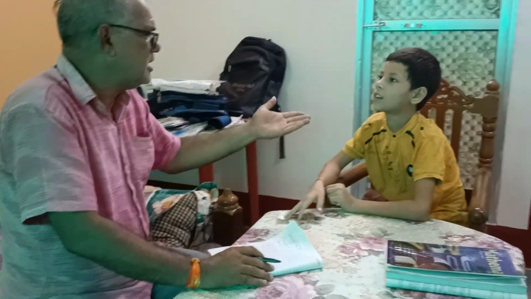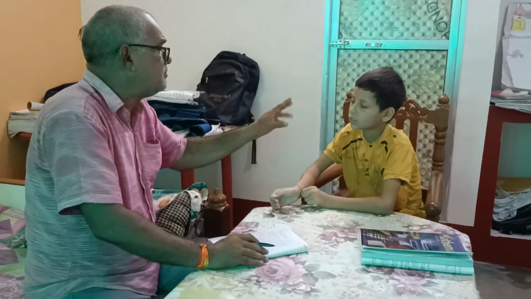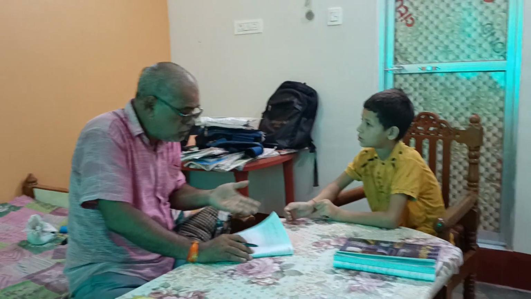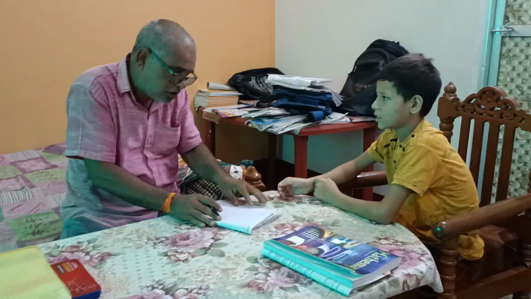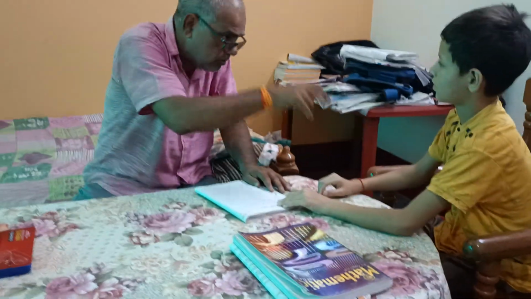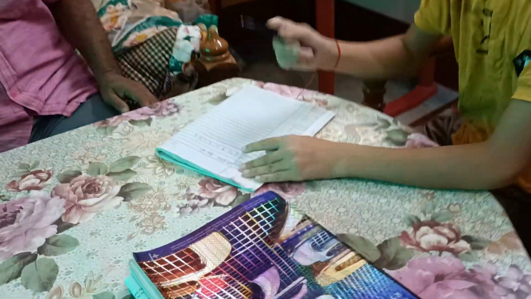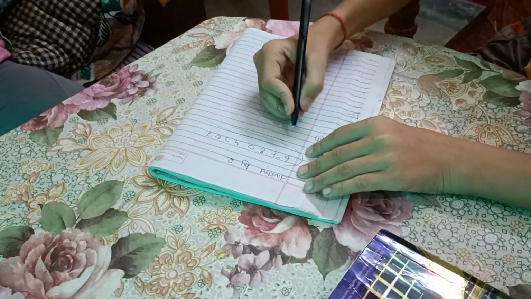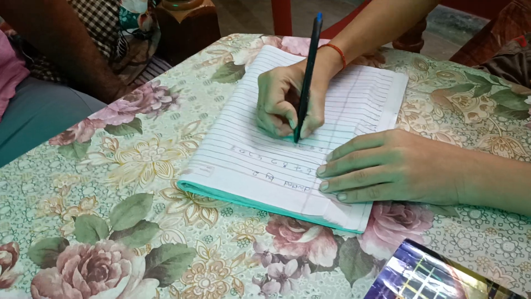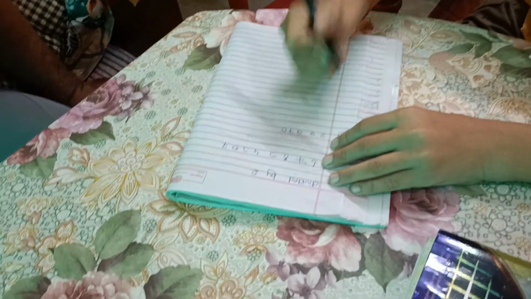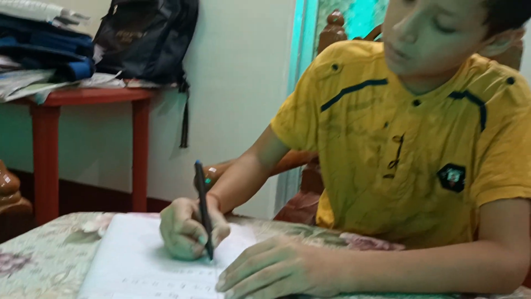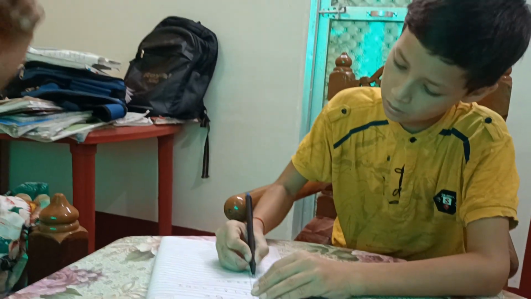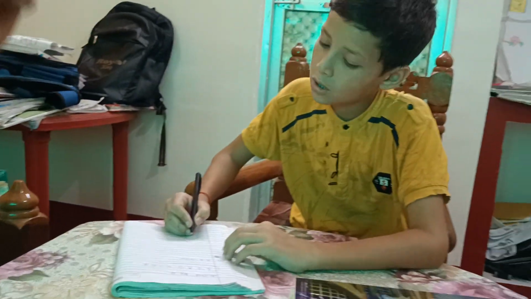If I ask you to write 5 numbers of 4 digits which are divisible by 2, you can write these numbers very quickly. Write down 4 numbers with 4 digits divisible by 2. The first number: 2, 8, 9, 7, 0. Second, you have written a number with 5 digits, but you have to write a number with 4 digits which is divisible by 2.